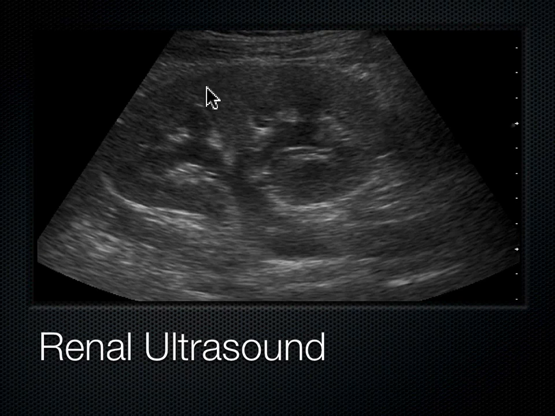Coming in from the capsule, we have the cortex. This material back here, this very isoechoic material here, is the cortex of the kidney. This is where all the nephrons are. And the nephrons take the blood that's coming into the kidney through the renal artery, they filter it, and they send the blood back to the rest of the body through the renal vein, and they take the blood and they filter out the urine and put it here in this pyramid.